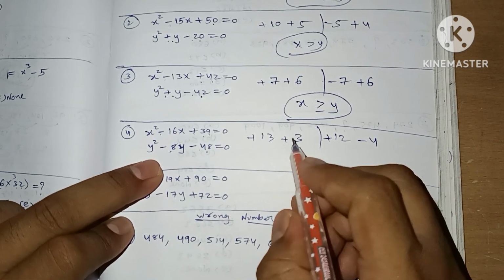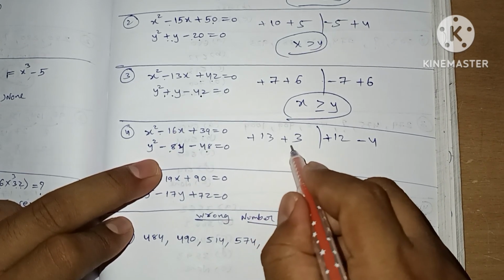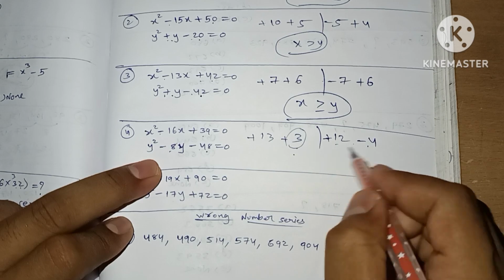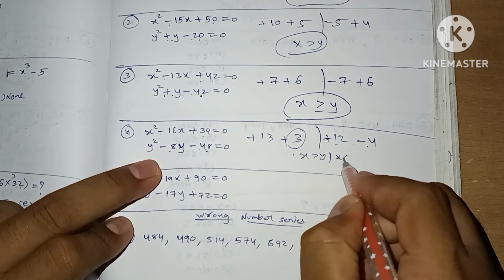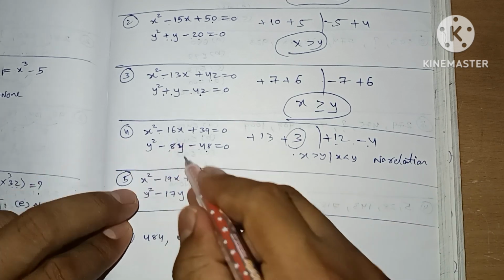Now by comparing these two, it is clear that this number comes in between these two. So x greater than y and x lesser than y both come here. So there is no relation that can be established between these two equations.